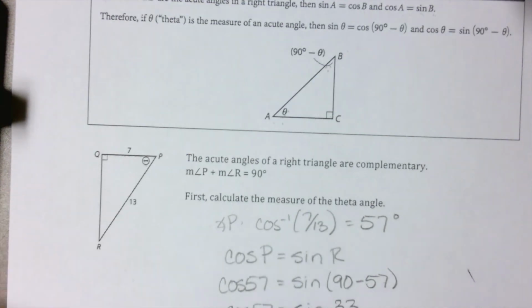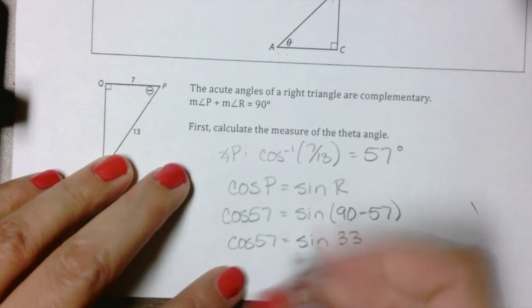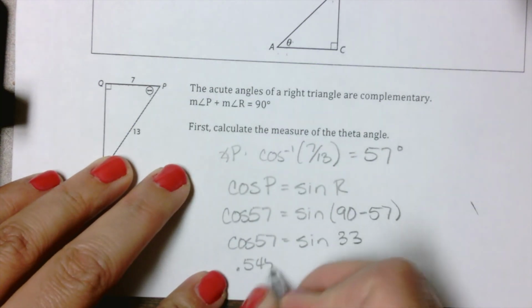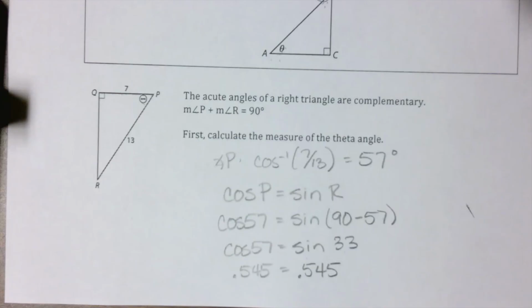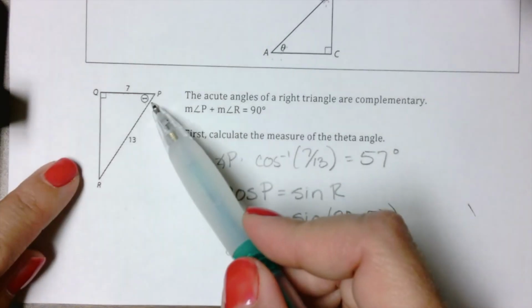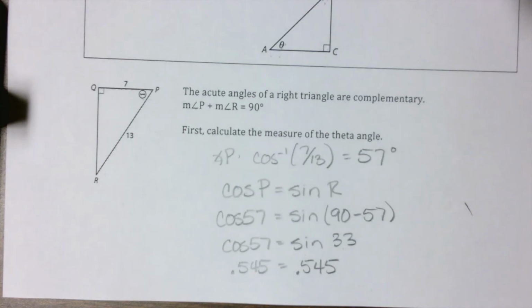These two things are equal to one another. And if you put the cosine of 57 in your calculator, you get 0.545. And if you put the sine of 33, you get 0.545. So just know that if you calculate the sine of this angle, it'll be the exact same thing as the cosine of this angle because we're coming at it from different directions.